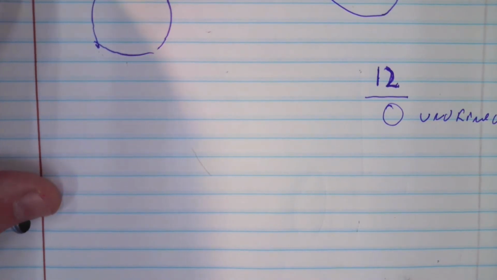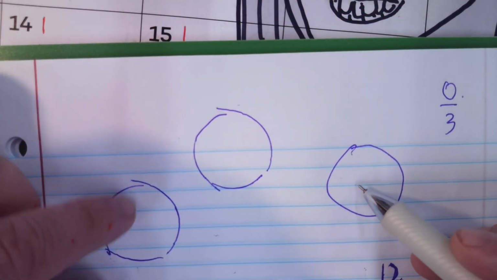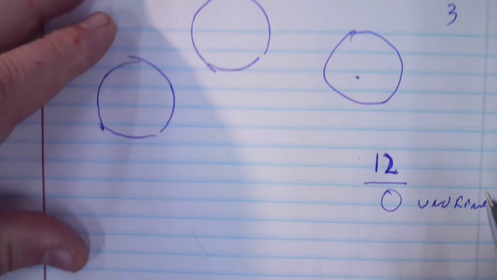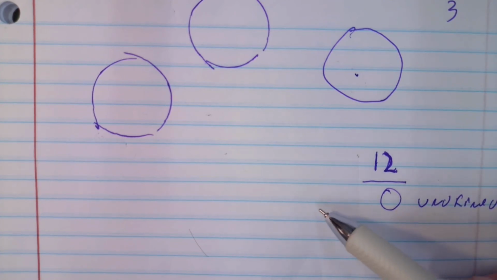Okay? So that's why this is 0, because you can put nothing in places. I do that all the time. If I don't have stuff, I can put nothing there. But if I have a bunch of stuff, I have to have some place to keep it.